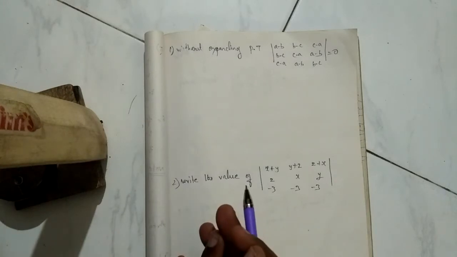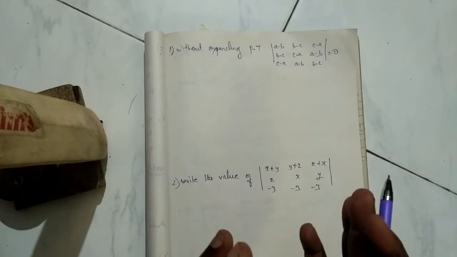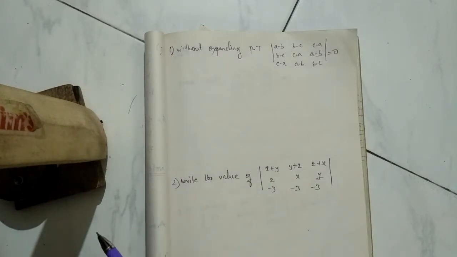Now we are going to solve some simple problems which are based on the properties of determinants. Okay, simple problems. We are going to learn.